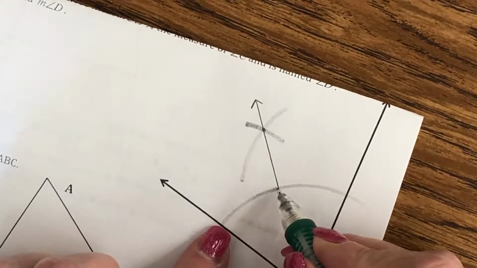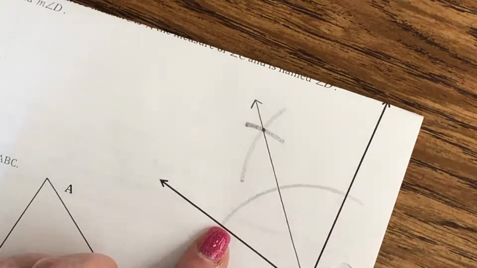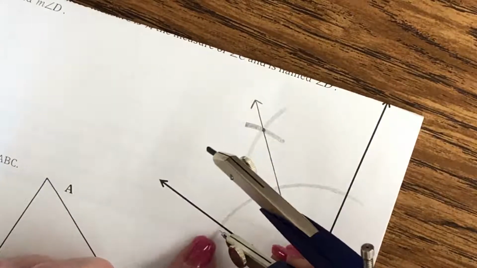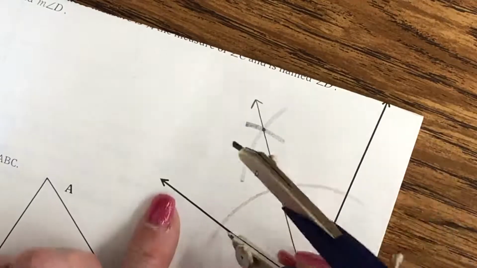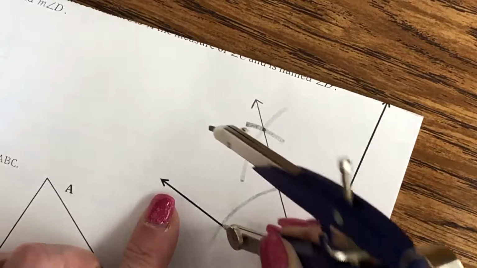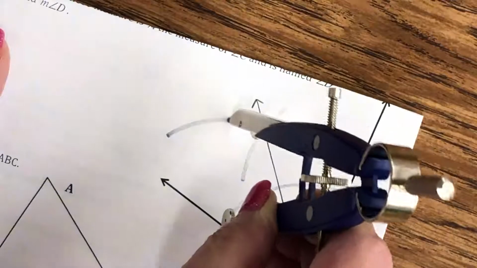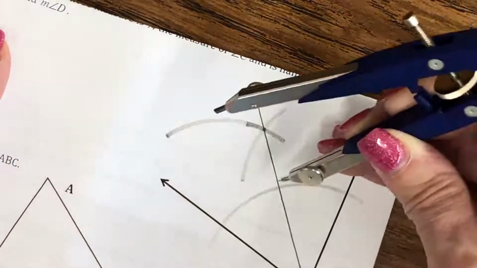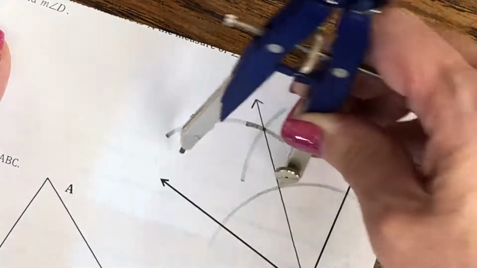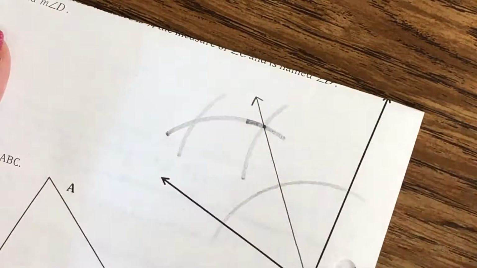Let's do half of this one now. And we already have our arc going across. So once again, I just need to use that one now. I'm going to extend that one out, and then put my point over here and extend that one out.